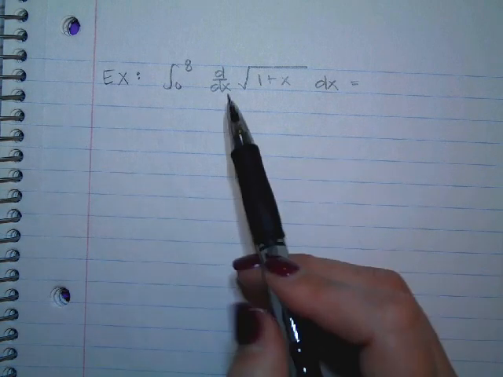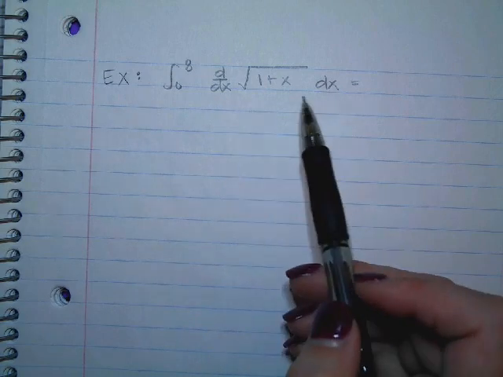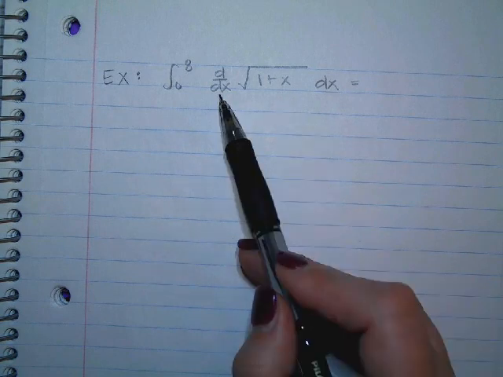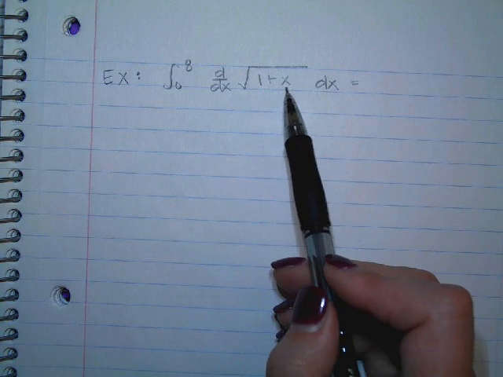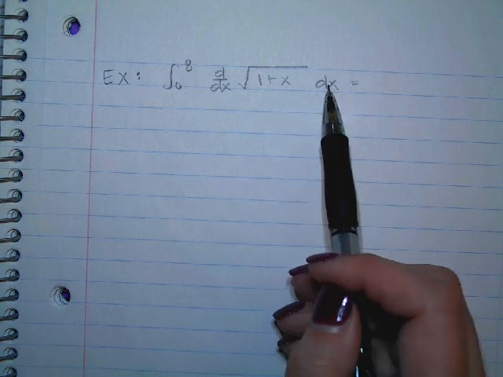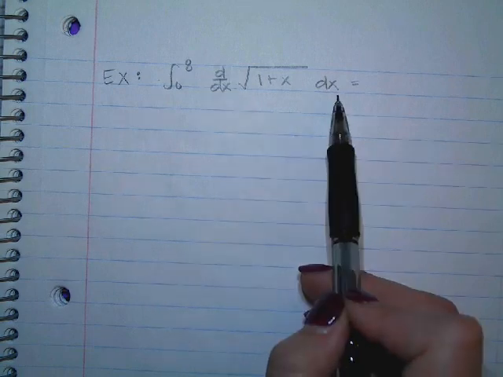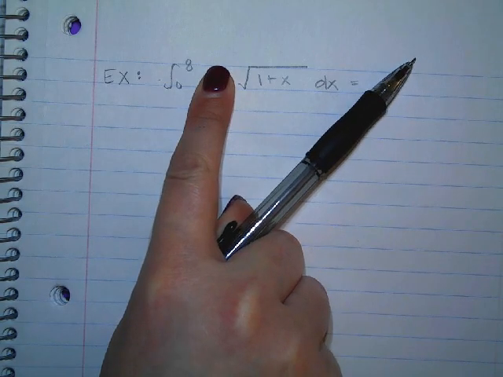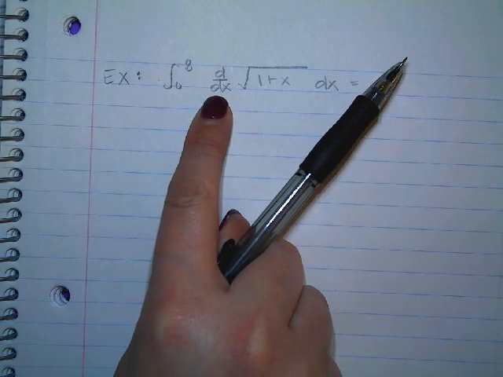All right. What does this notation mean if we were to read it out loud? The integral, 0 to 8, the derivative of the integral of the square root of 1 plus x dx. What does it mean when it says dx? If we cover this up, what would it be asking you to do? Area under the curve. Area under the curve or find the derivative, right? That's essentially the same thing. So take the derivative of the antiderivative. So you just get the function.